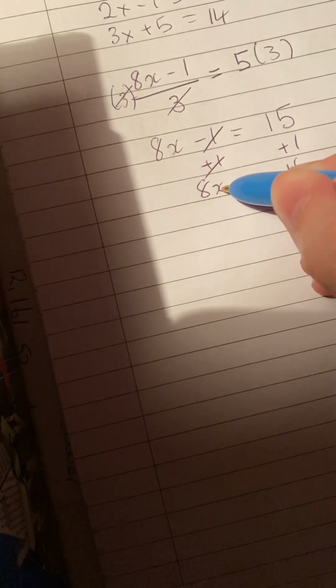So adding 1 on both sides, I get 8x on this side, and I get 16 on this side. And then we have 8 times x on this side, so we want to reverse that by using its inverse, which is dividing by 8. So let's divide by 8 on both sides. These are going to cancel, and on this side I will get x. And on this side I'll have 16 divided by 8, which of course is 2.